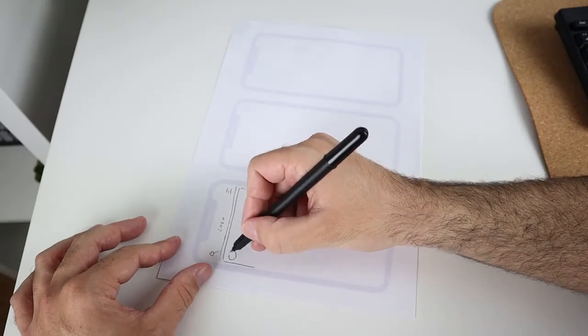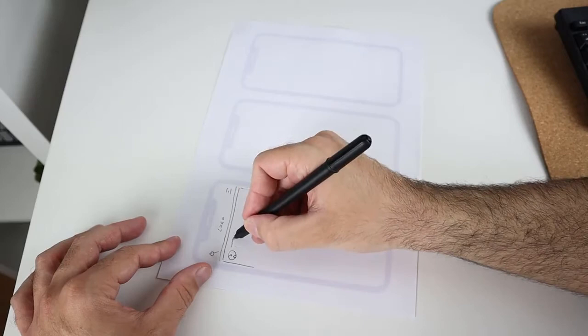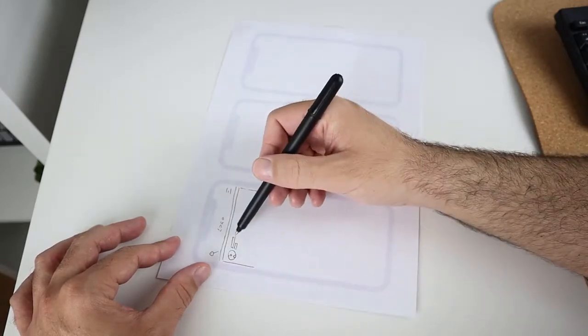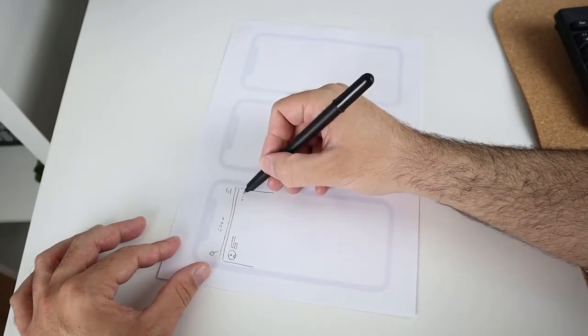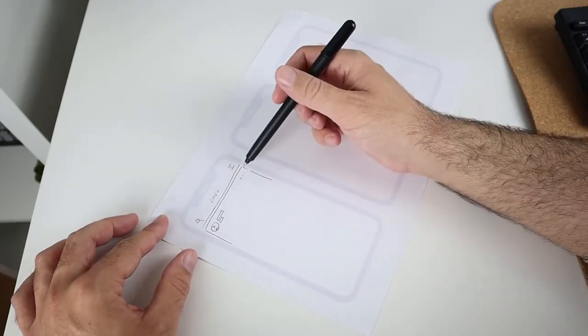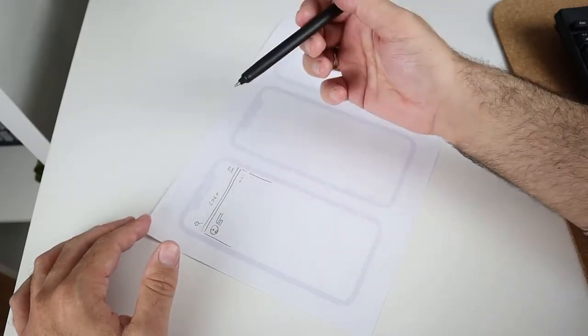So first on the left, I'm going to draw a person icon. It's going to be the image of the person, name of the person, and obviously the time, for example, when this post was made. And I'm going to do the 3 dots right here on the right, for example, to indicate that you can, let's say, open up that for more information.